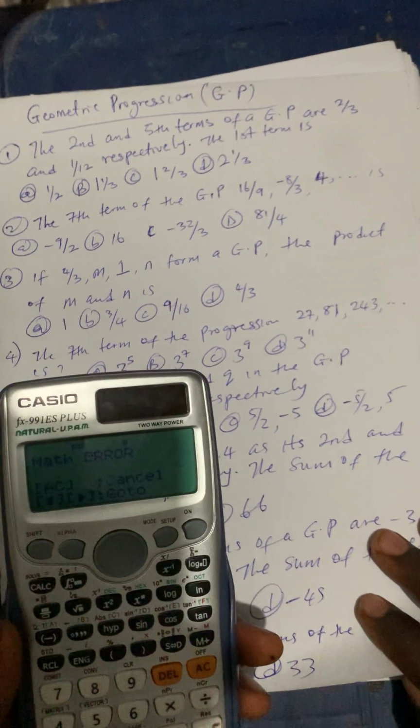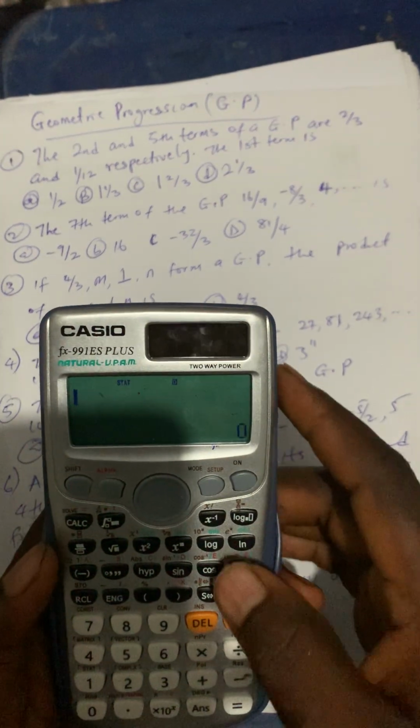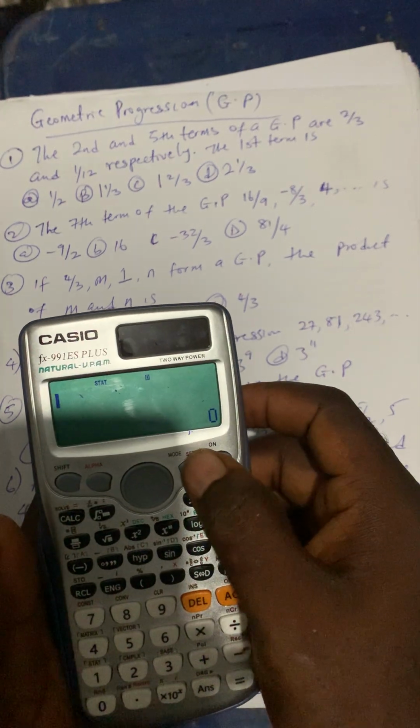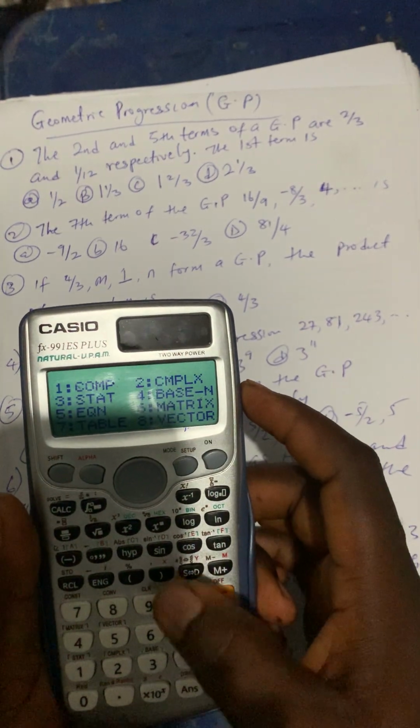Math error. What's the problem? So let's check where the problem is from. So I go start again. Press start.